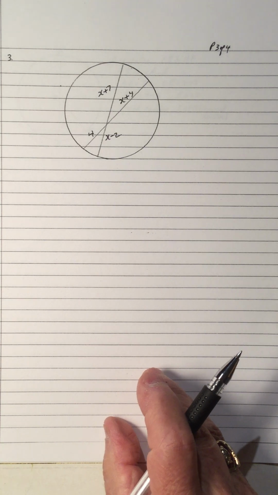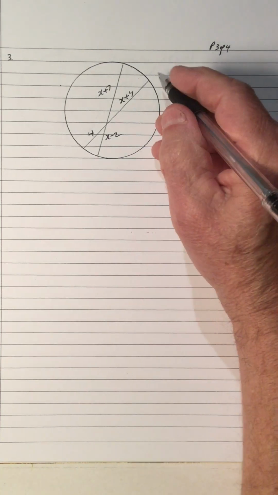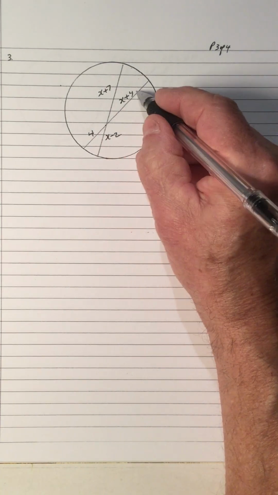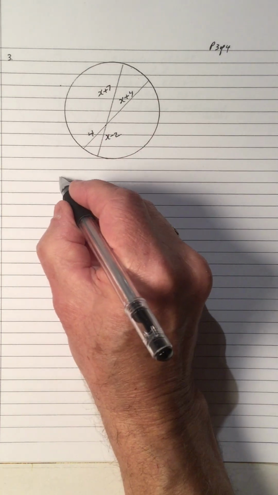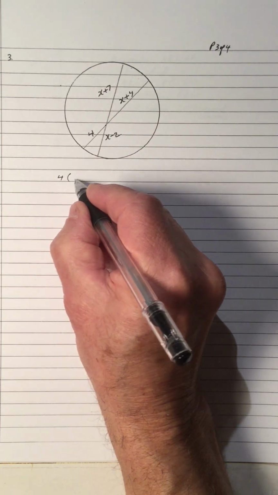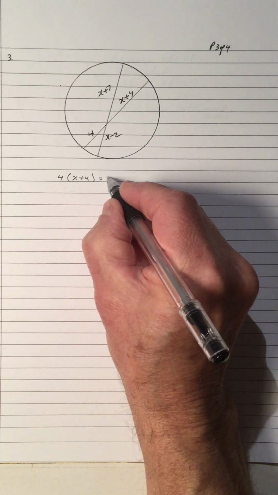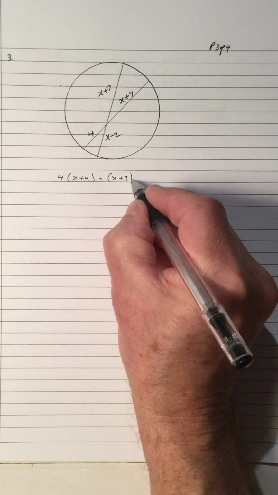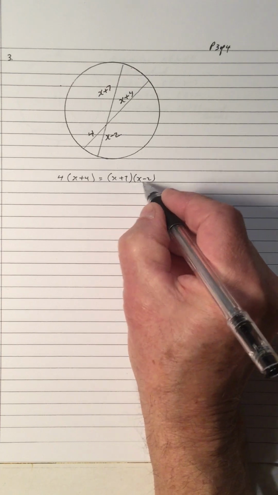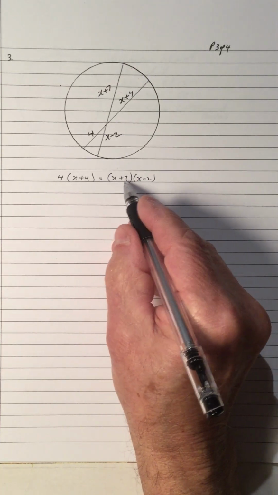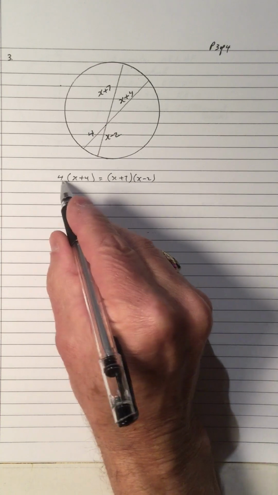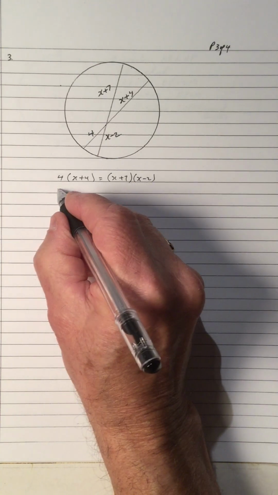And we have another one. Again, we have chords that are intersecting here. So the product of the chords is 4 times x plus 4 equals x plus 7 times x minus 2. Or I could reverse it and put this pair first and this pair second.